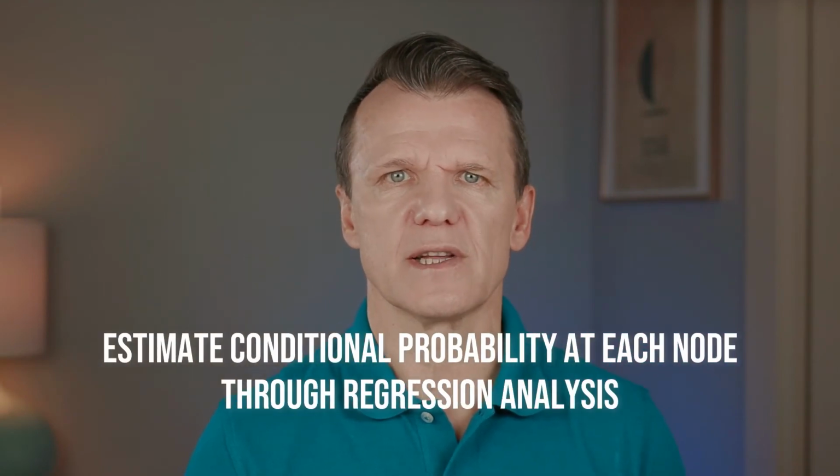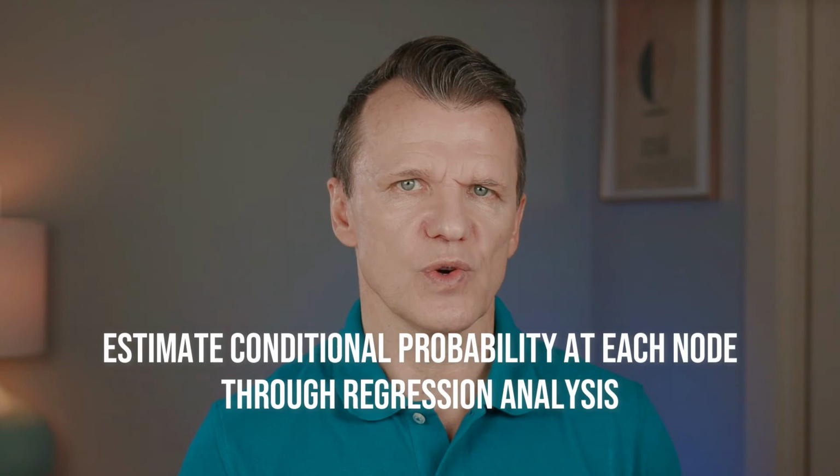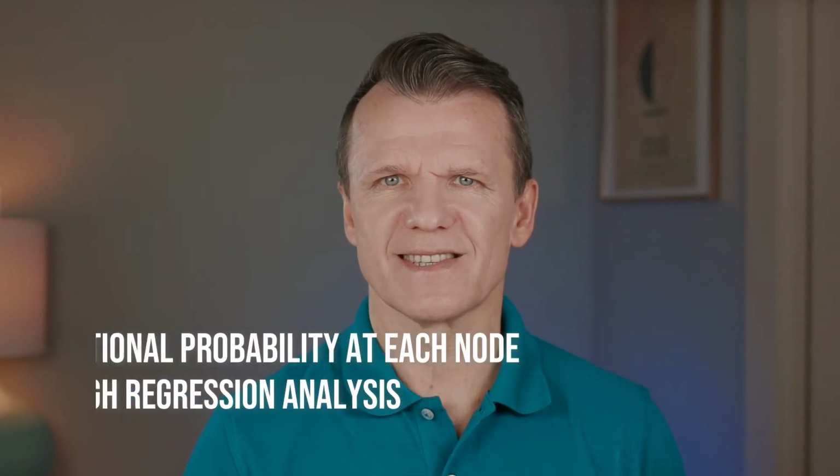In general, we get to assume only one of the two things. Either we assume that all variables are available, or we assume that we know all the dependencies. Let's say we observe all variables. We could just estimate conditional probability at each node using the regression analysis. And how do we find the joint distribution of all variables? Well, we multiply conditional probabilities together. What about the treatment effect?